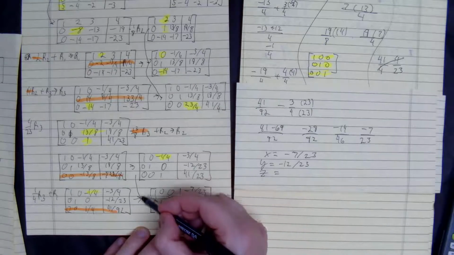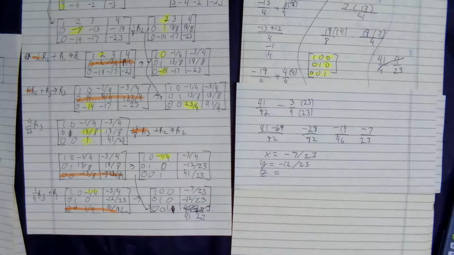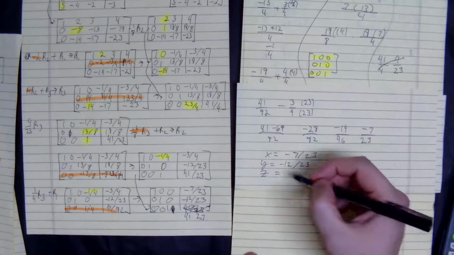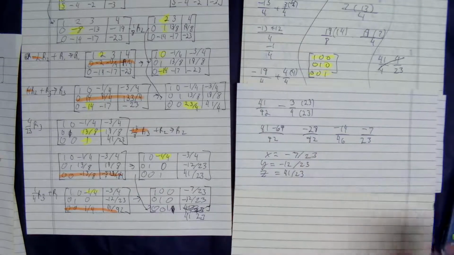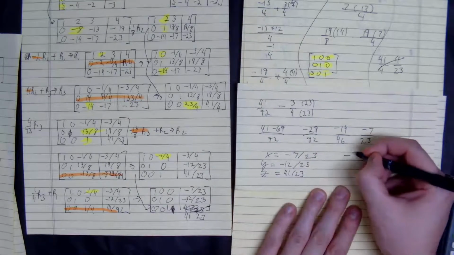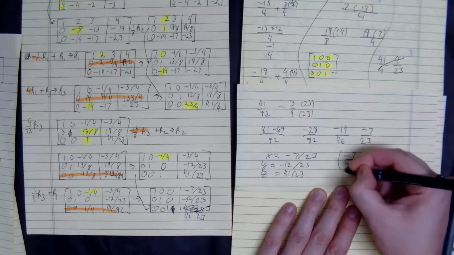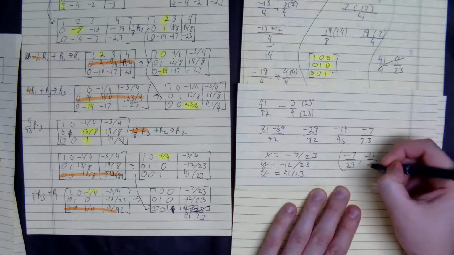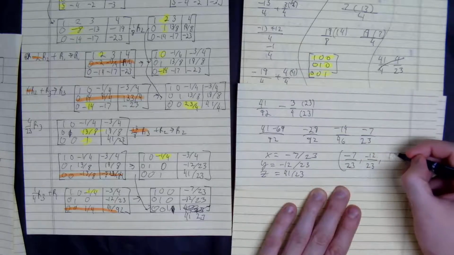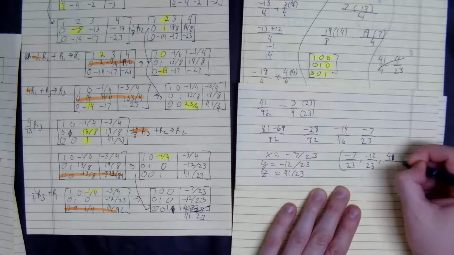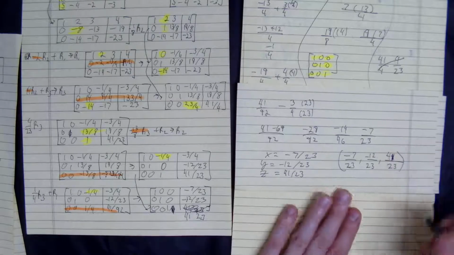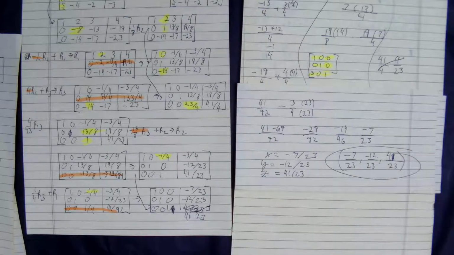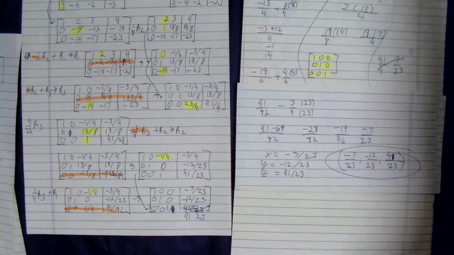Because we rewrite what we did after we add the rows, that should be a 41 over 23. Okay, good. And then z is 41 over 23. And if you want just the coordinates, x, negative 12 over 23, then 41 over 23. Whew, there we go. It's a lot.